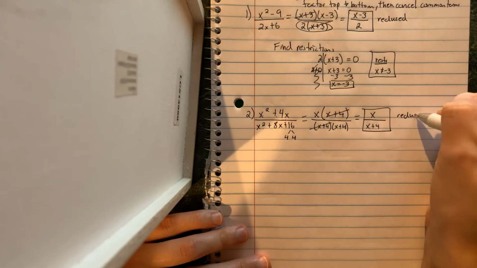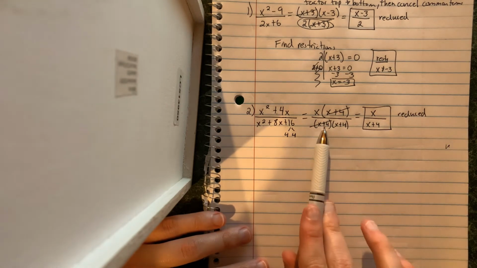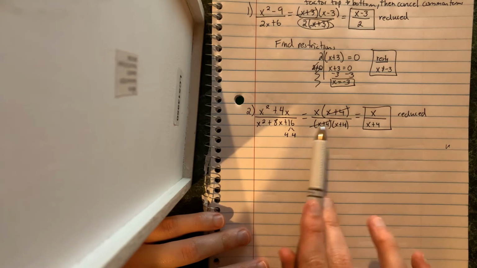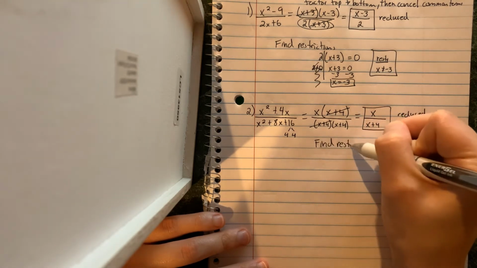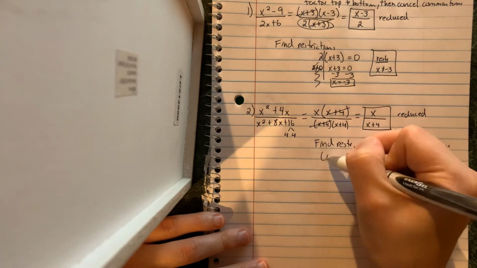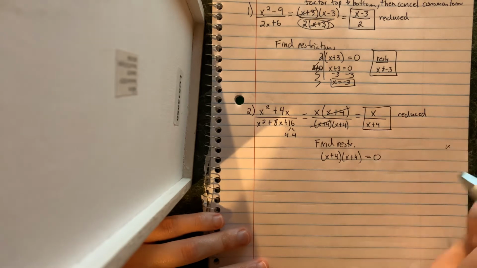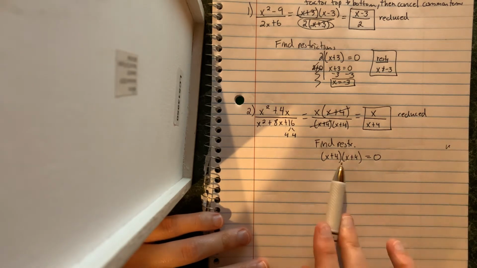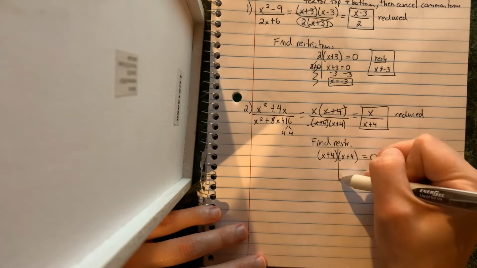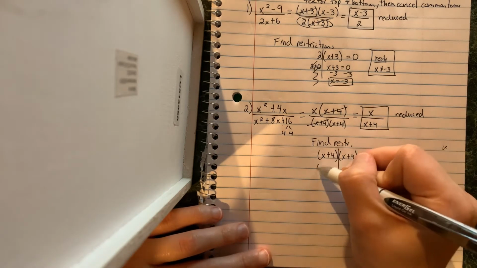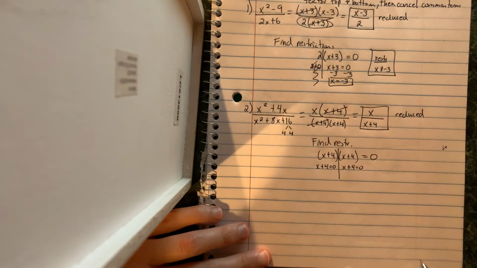So this is reduced. Now remember, they still want us to find our restrictions, so you go back to the denominator before you started canceling stuff out to find our restrictions. So x plus 4 times x plus 4 was our denominator before stuff canceled out. Remember, you set that equal to 0, so we can see where x is going to make the denominator 0. In this case, both of these are the same, so technically, if we do both of them equal to 0, it's going to end up being the same thing, so we'll only have one restriction.